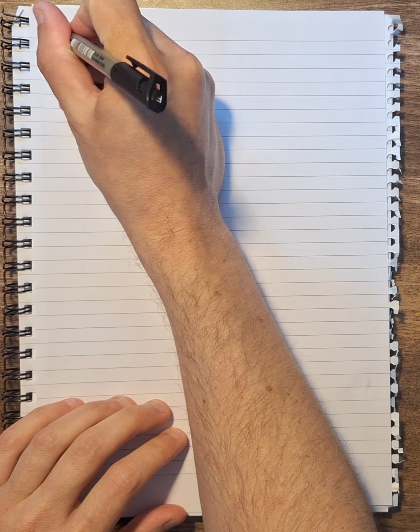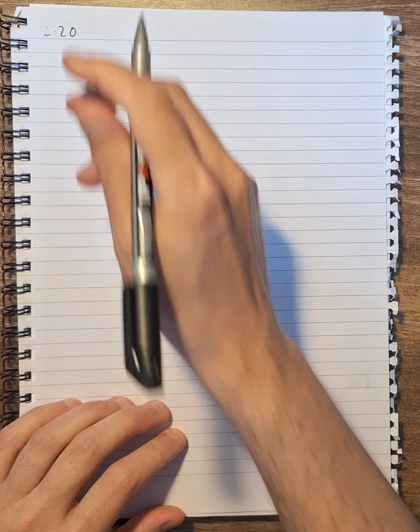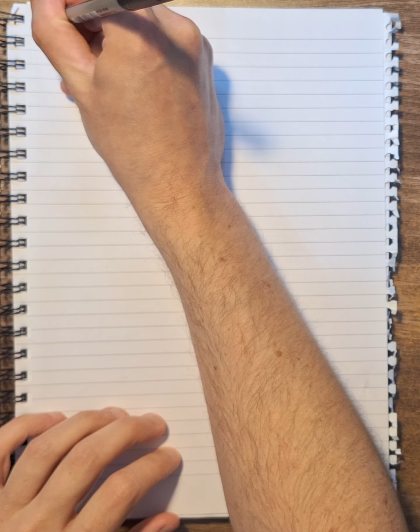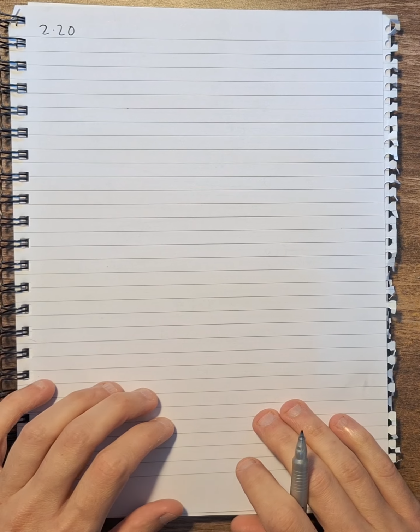So the next problem on the list is 2.20, and if you've been following along or doing any of this book up to this point, you should be getting pretty good at solving these problems. This one is just a simple input of data into the equations.